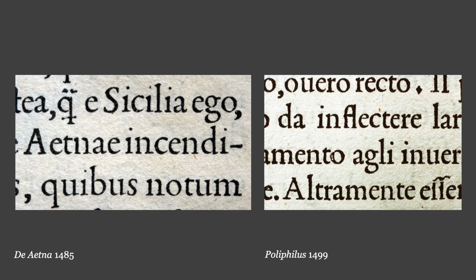It's got new capitals, and that's one reason why I'm showing it here. The capitals of the De Aetna font are really quite bold and heavy on the page, and it's been queried whether they really belong. At any rate, in the Polyphilus, the capitals match the weight of the lowercase more, as you can see from the letter M here.